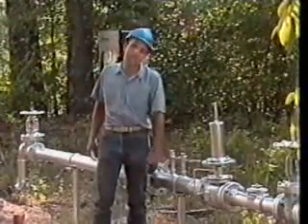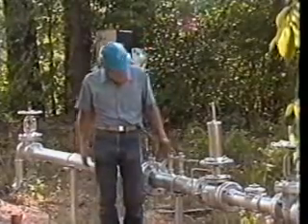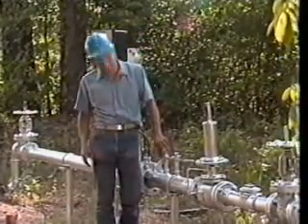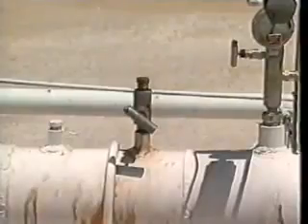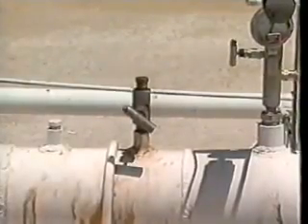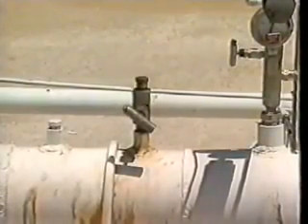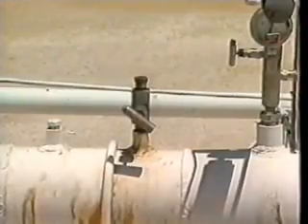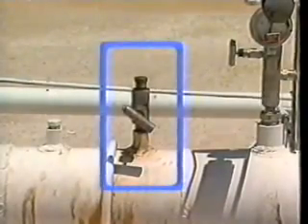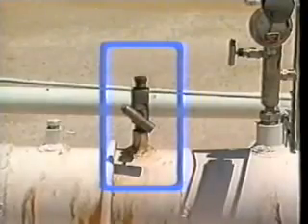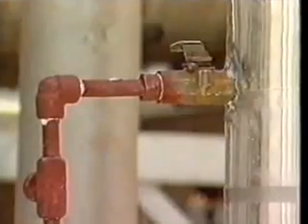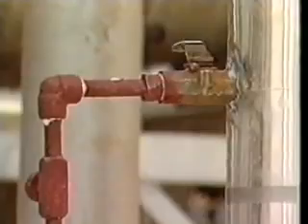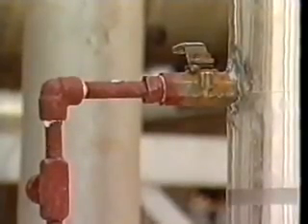In order to collect an accurate sample, a proper sample point must be located and a probe installed. The sample point should be located in the section of the pipeline that has a constant flow and a minimum of turbulence. In gas sampling, the tap should be located on the top of a horizontal section of pipe. In liquid sampling, the tap should be located on a vertical section of pipe. If on a horizontal section, a static mixer should be installed upstream of the sample point.